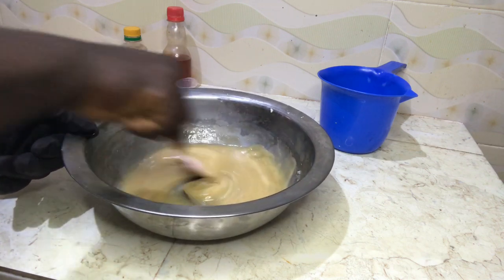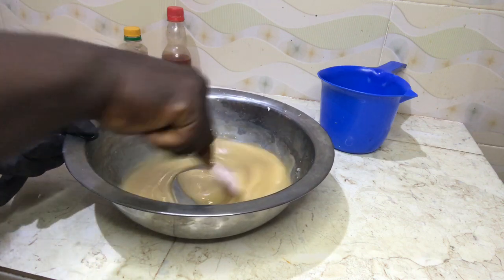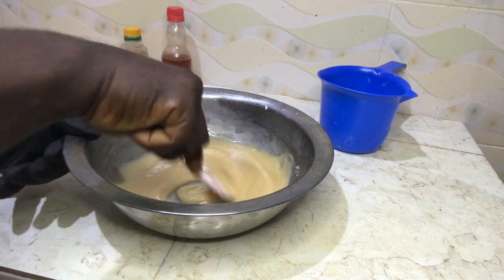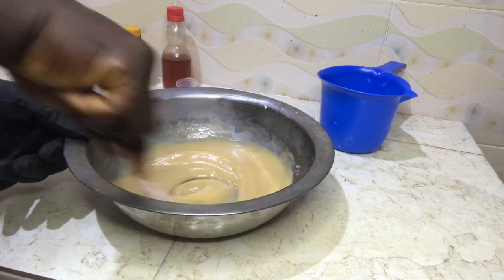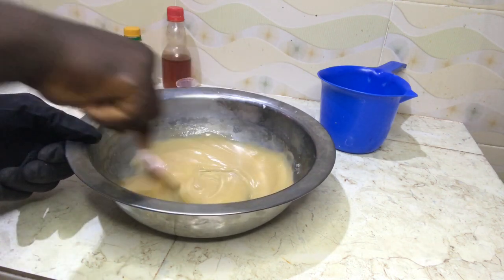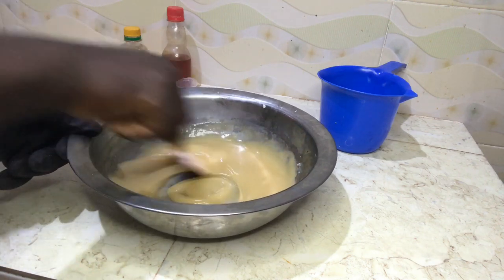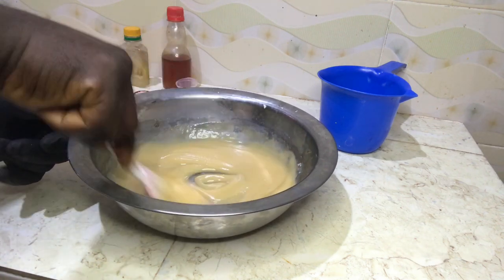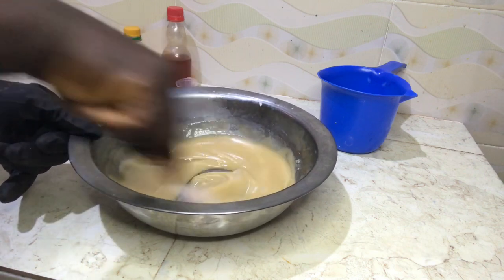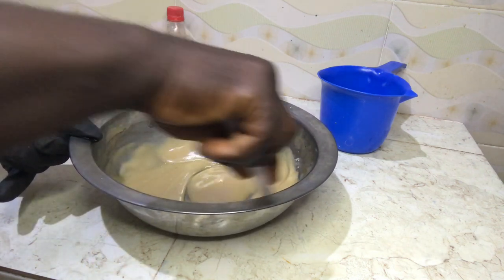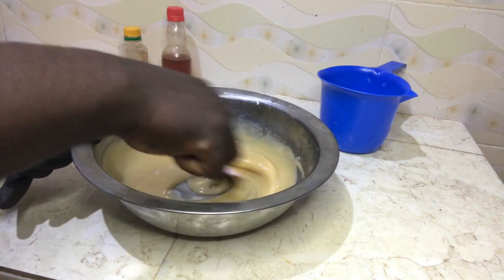Then add perfume and stir very well. Perfume helps the soap to smell nice so that when you use it to wash clothes, your clothes will smell nice. Add sodium lactate. Sodium lactate helps to make the soap stronger. Stir it until it completely mixes with the solution.